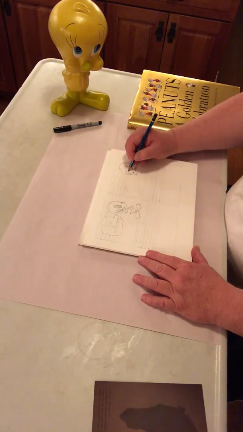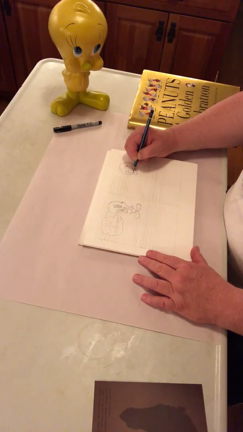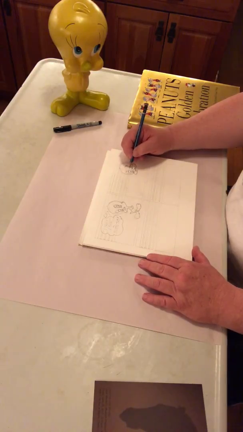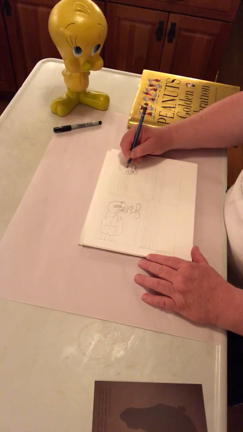Now then we're going to have her looking to the side, so we draw an eyeball like that, and then the pupil we draw like that, and we leave a little circle down here for light. And on this one we do the same thing.